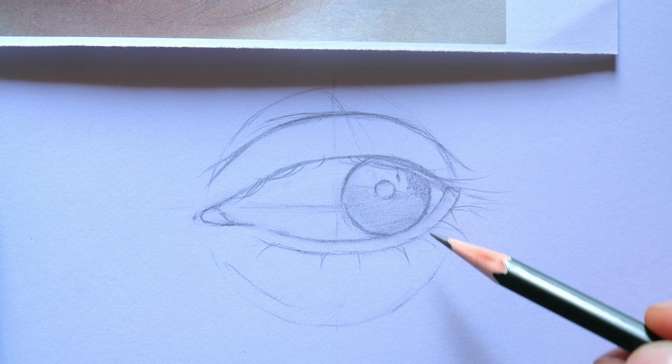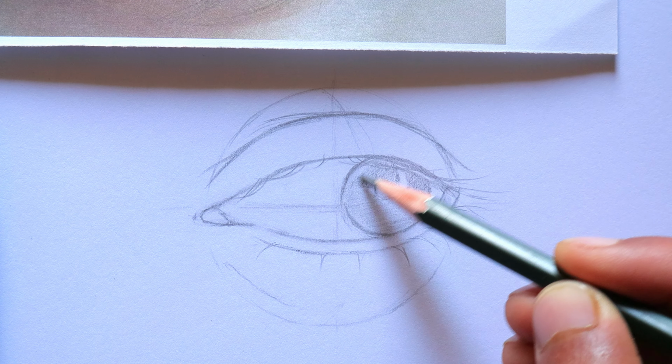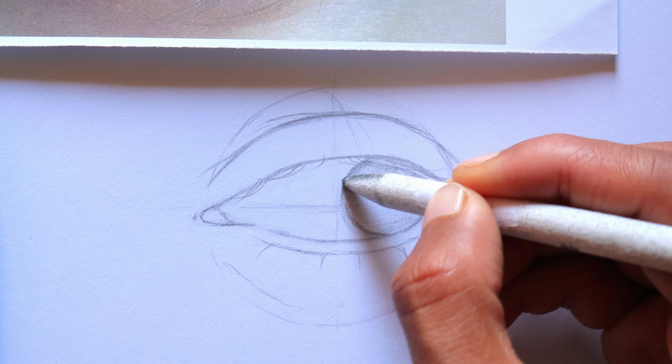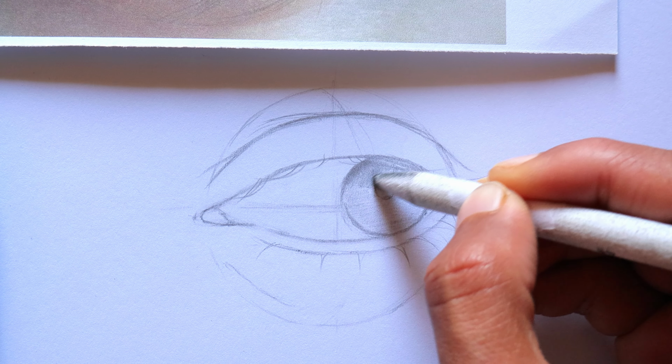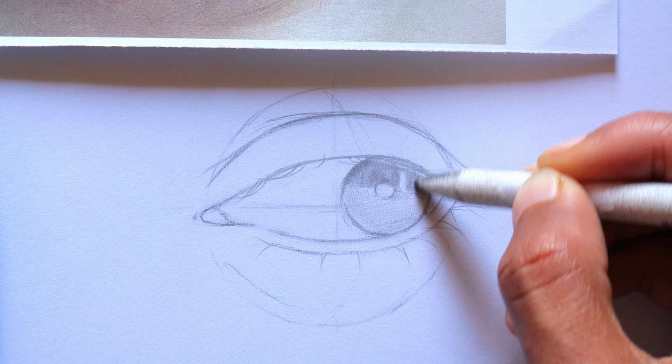Here you might be thinking why the upper part of the iris is a little darker than the lower part. There is a simple reason behind this: the light is coming from the top side. That's why the eyelids create a shadow on the top of the iris.